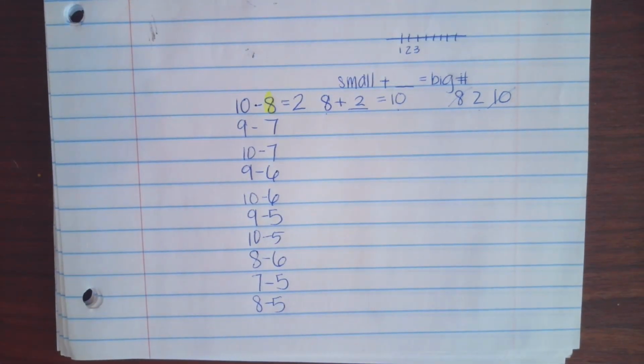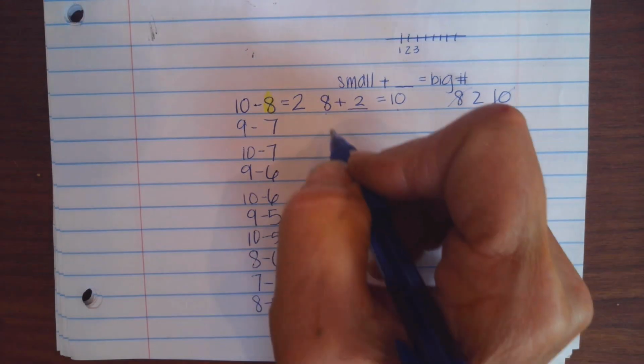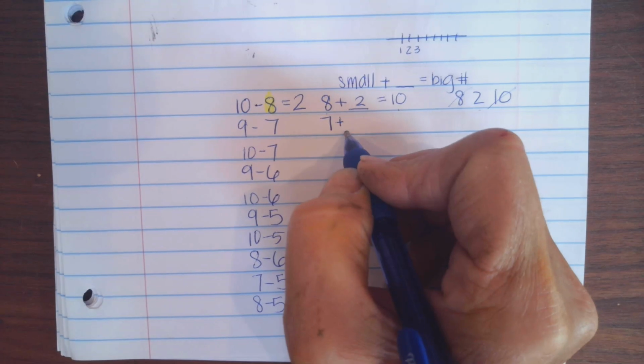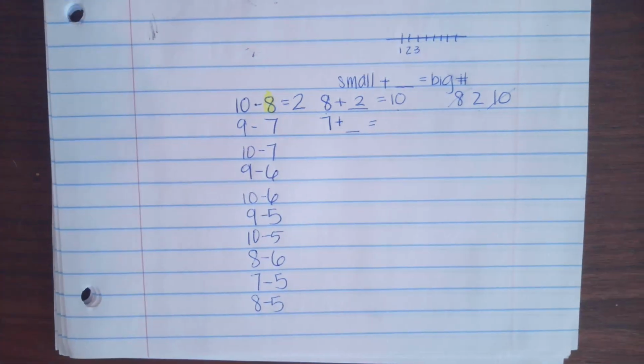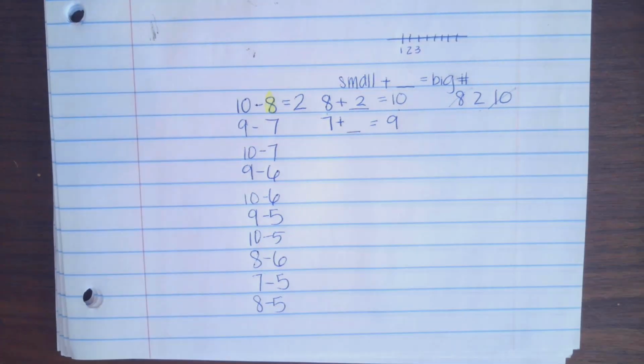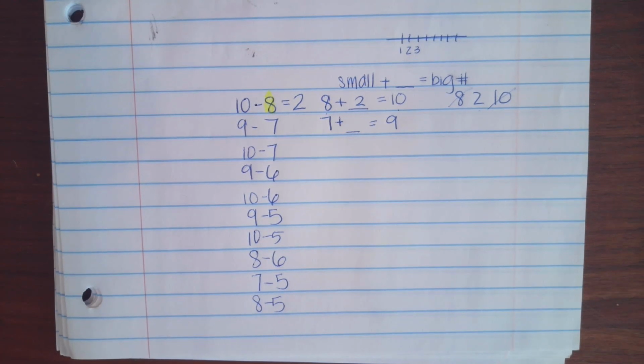Let's try another one. 9 minus 7. We're going to ask ourselves, what is the small number, 9 or 7? 7 is the small number. So we're going to write the small number. So on your paper, you're going to write 9 minus 7. Small number is 7. And then we're going to do plus blank equals. Our next question is to ask, what is the big number, 7 or 9? 9. So we're going to write 7 plus blank equals 9.